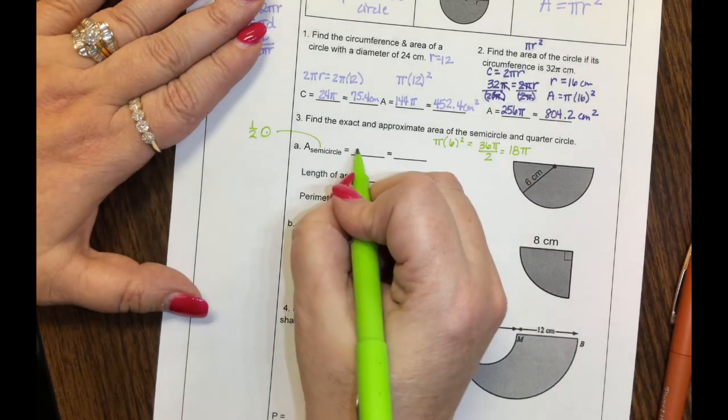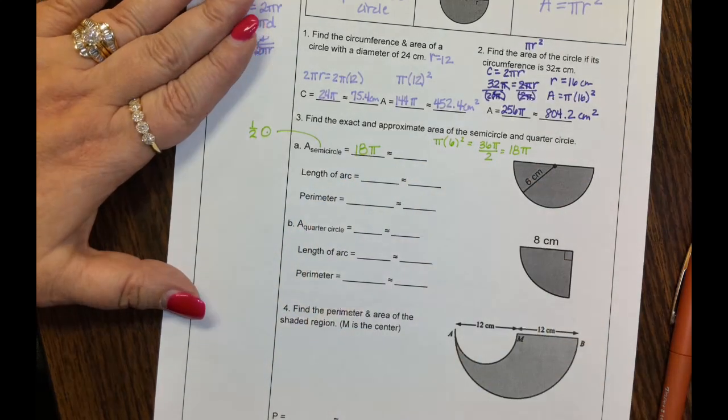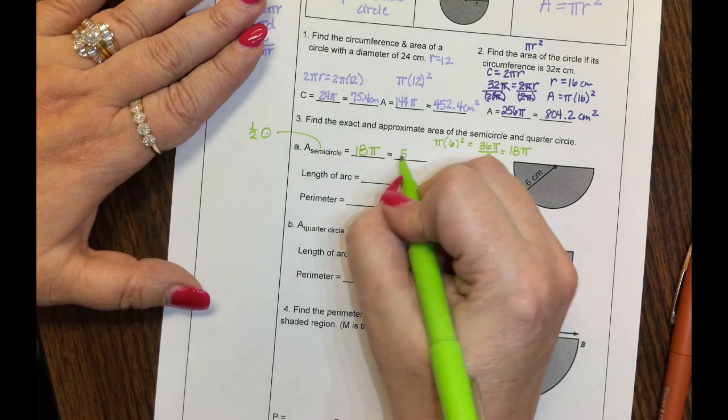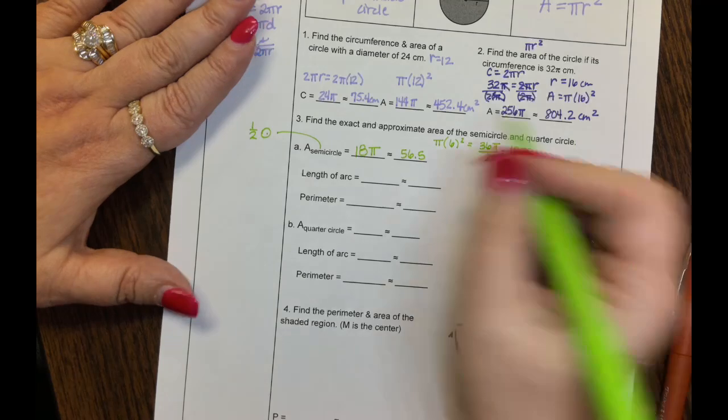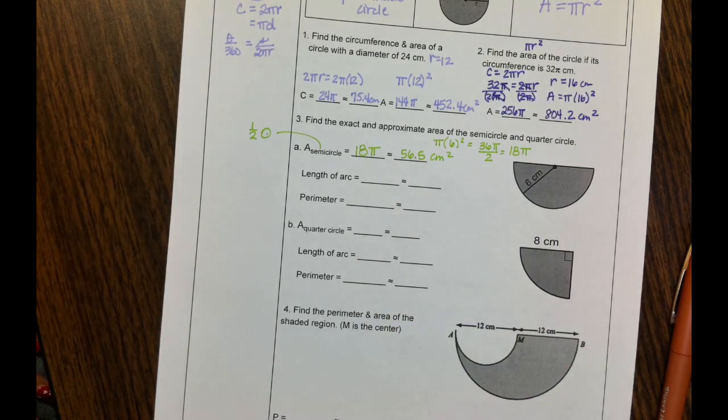So my semicircle area in terms of pi is 18 pi, which is approximately 56.5, and that's centimeters squared. It would be a good idea, just as a side note, for you to not just trust me on these. When you type them in the calculator, at least test me, okay? Type a few of them in on the calculator, make sure you get the same answer that I do so that you can ensure that you're using the pi key correctly.